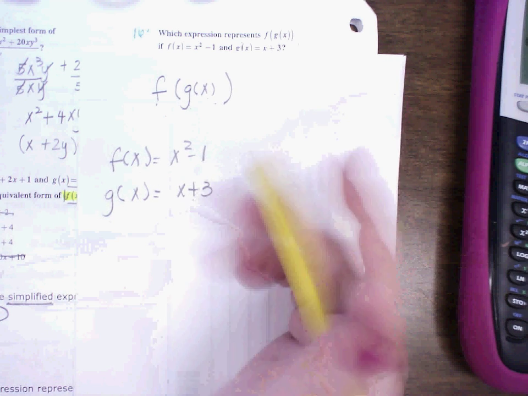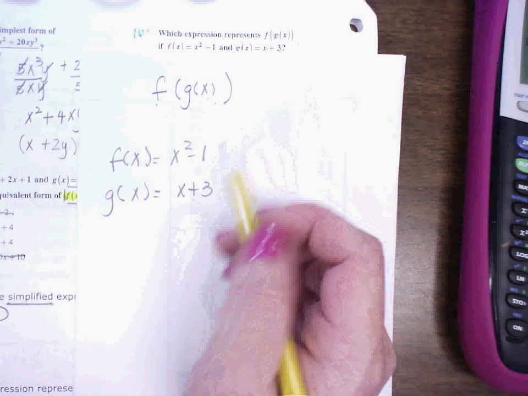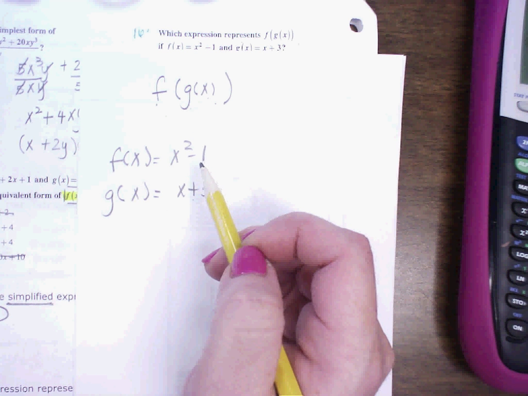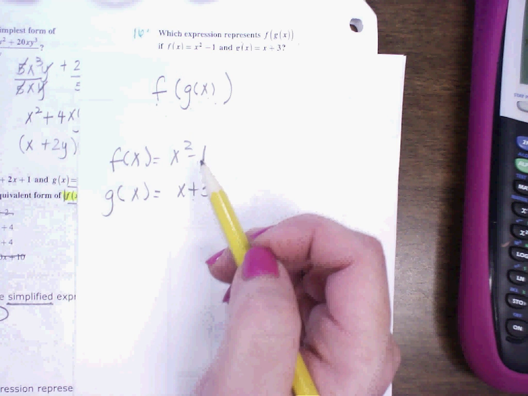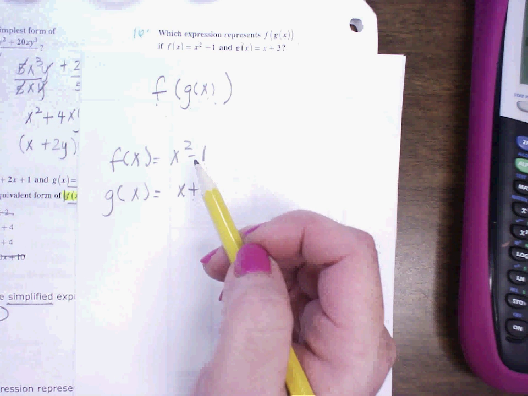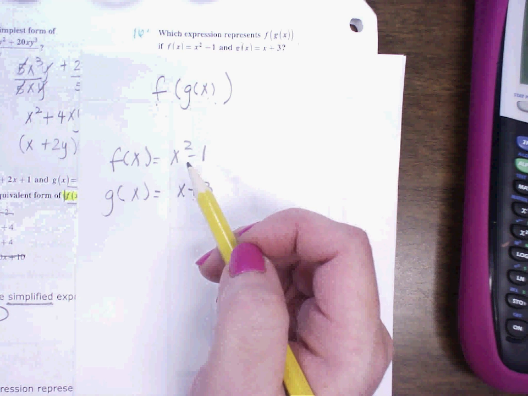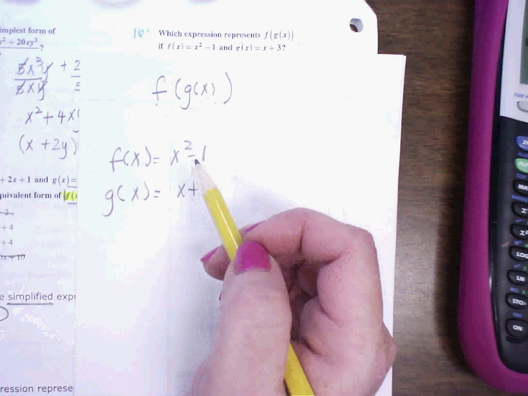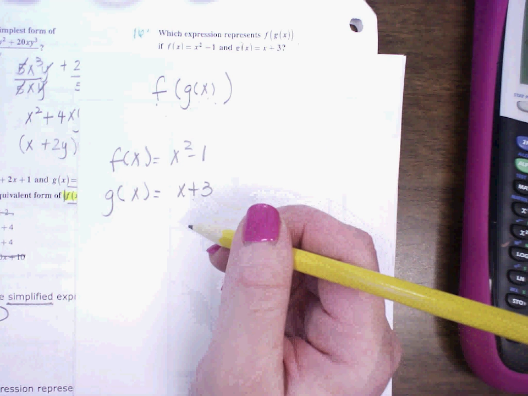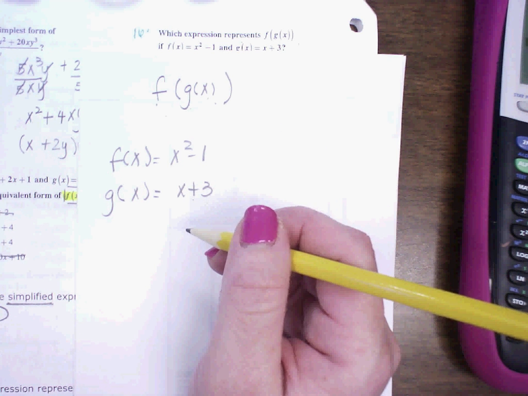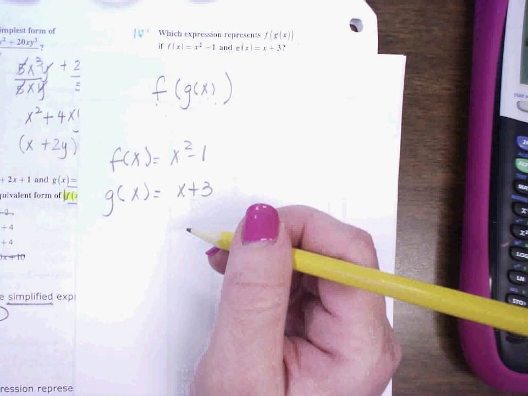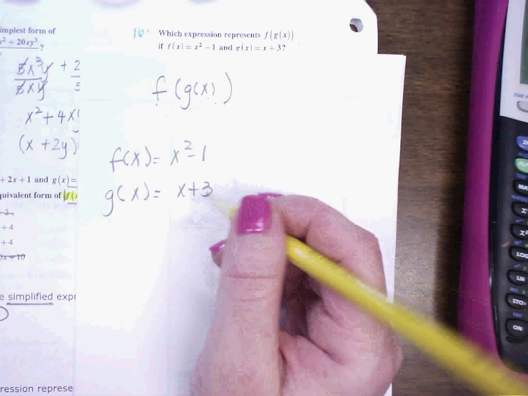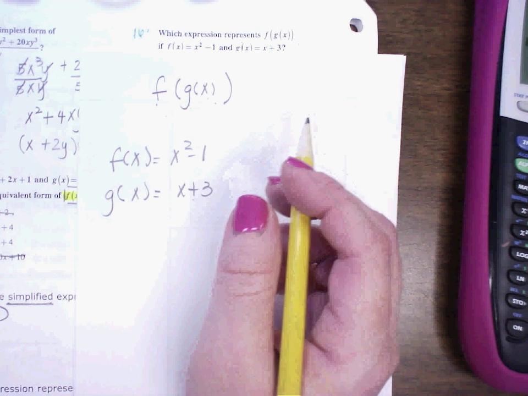I'm tired of thinking for you. Let's go. What does it mean? Tell me what it means. Don't tell me what to do. Tell me what it means. I'm not asking you what to do. Tell me what it means. Nobody knows what it means?